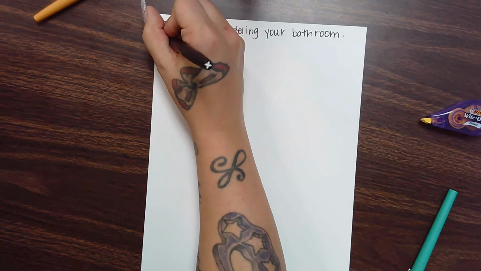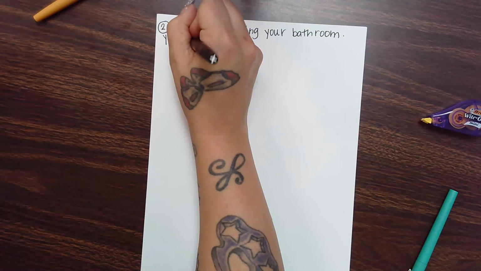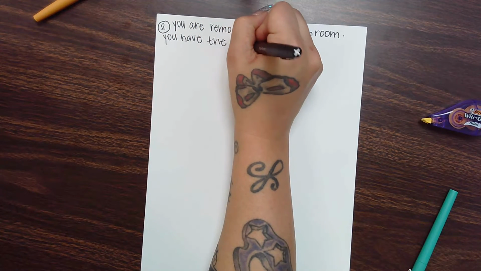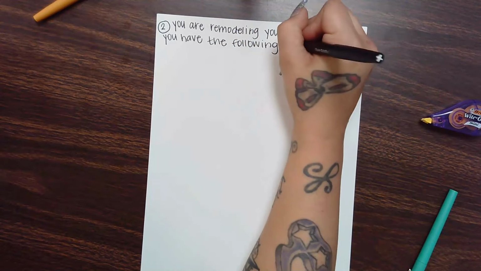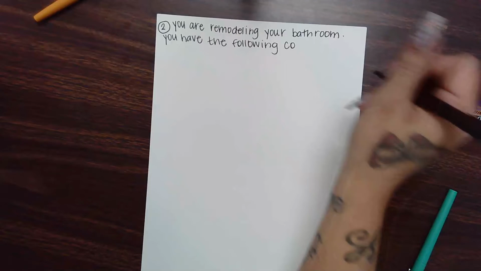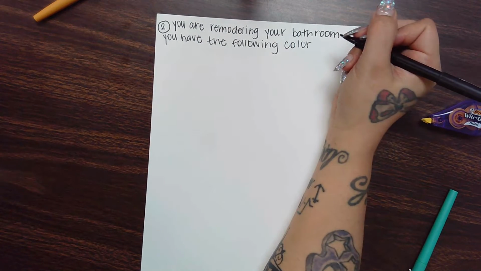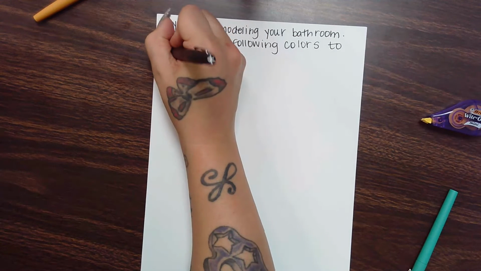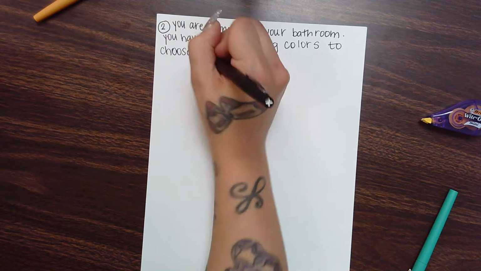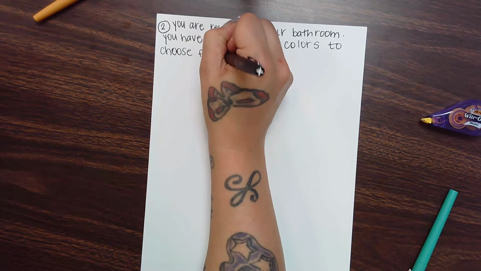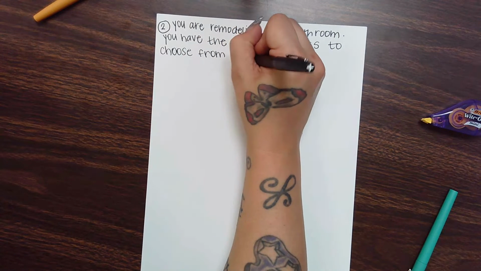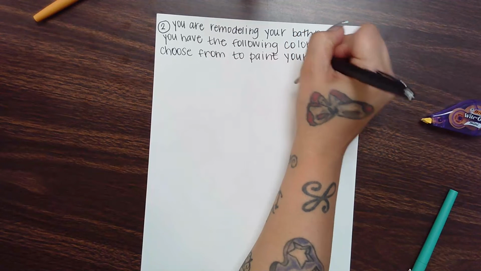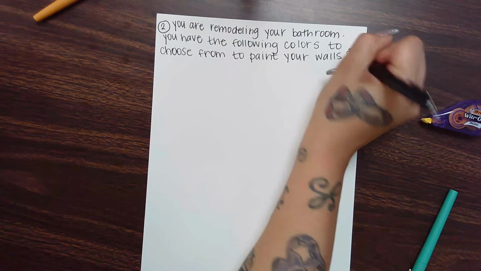You have the following. If you wanted to add paint colors, you can. I just did colors. You have the following colors to choose from to paint your walls and trim.